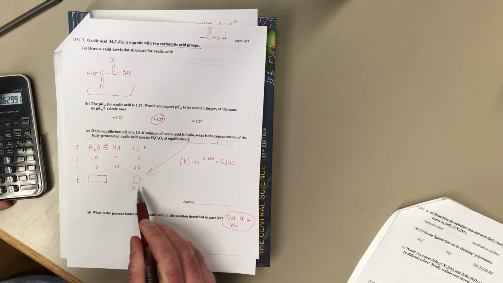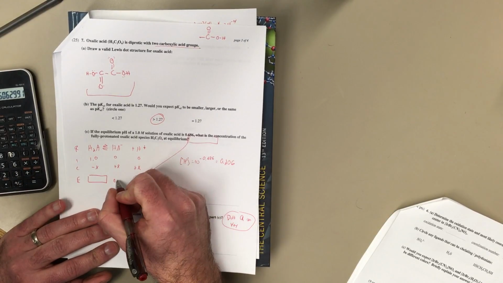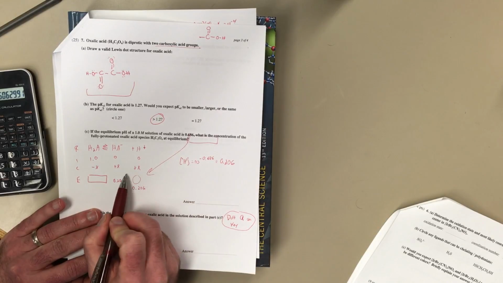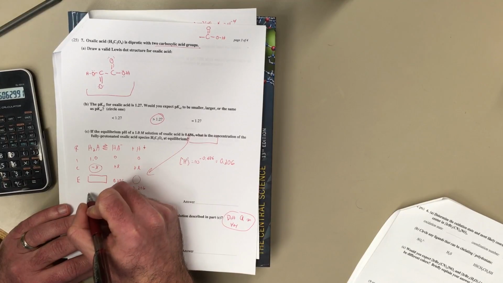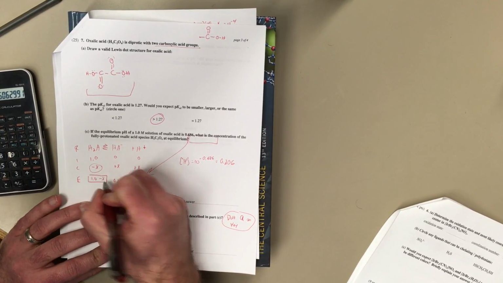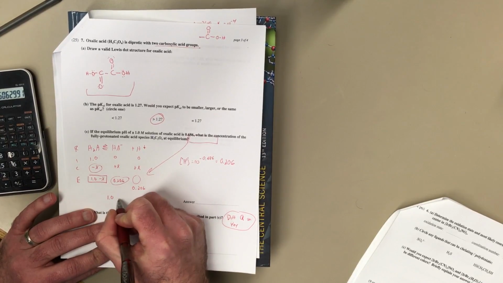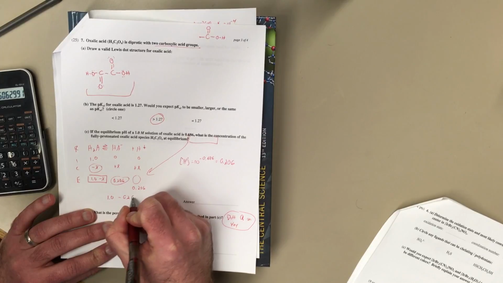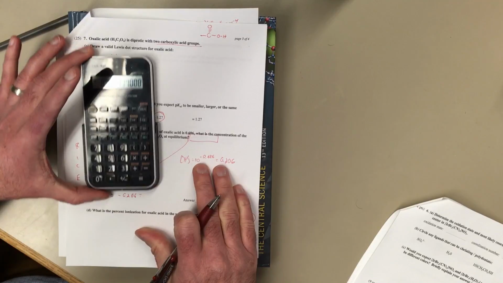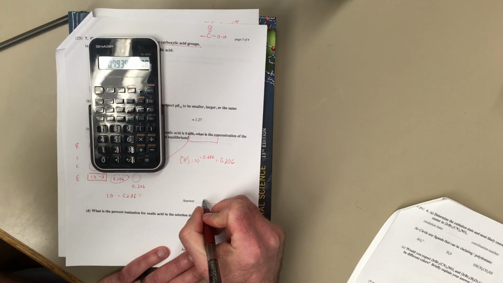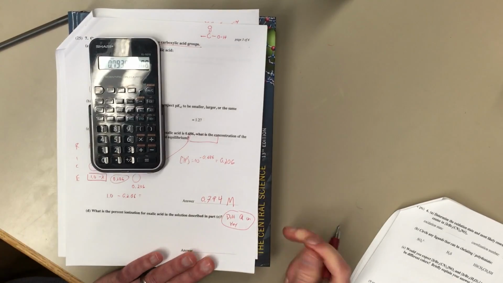Now, since that is the equilibrium concentration of protons, that same x value would go here, okay? And that is also the same x value that would go here. So the concentration in our E row would be 1.0 minus x, and x we've just figured out is 0.206. So 1.0 minus 0.206 equals, so just flip the sign on the calculator, add 1, and we get 0.794. And don't forget your unit, molar.